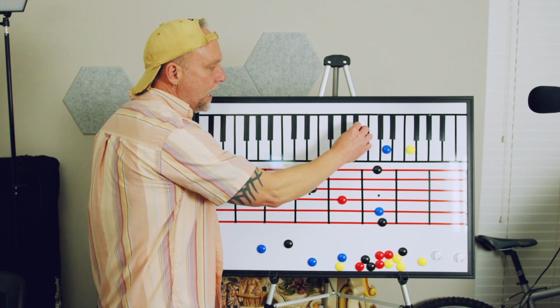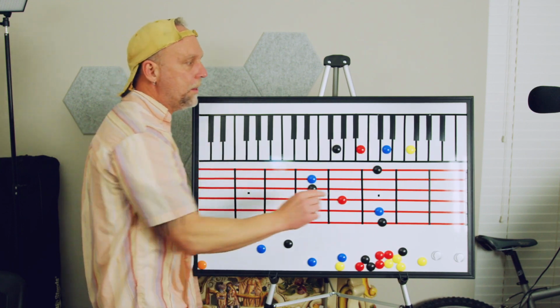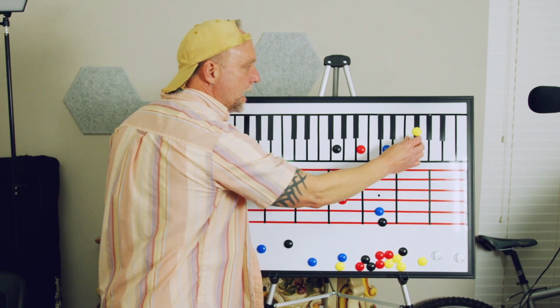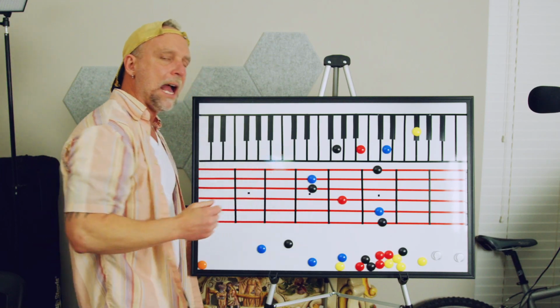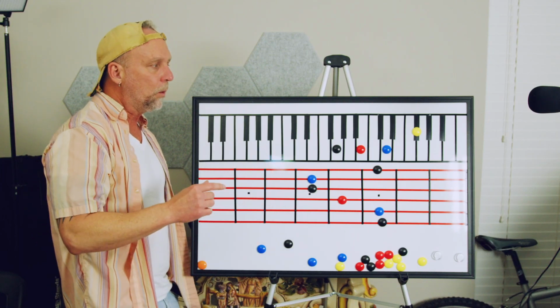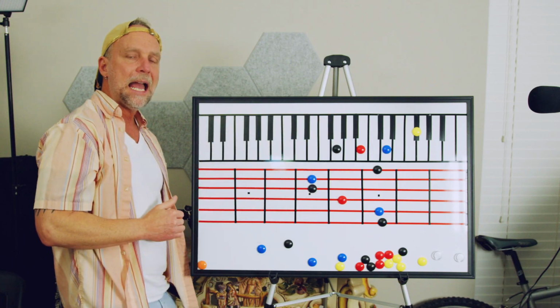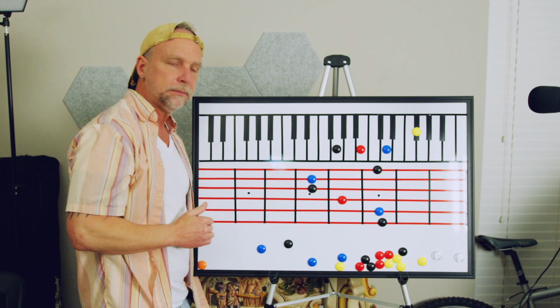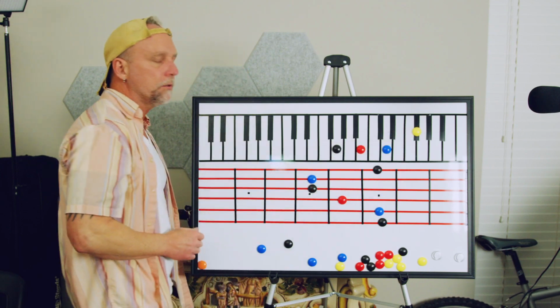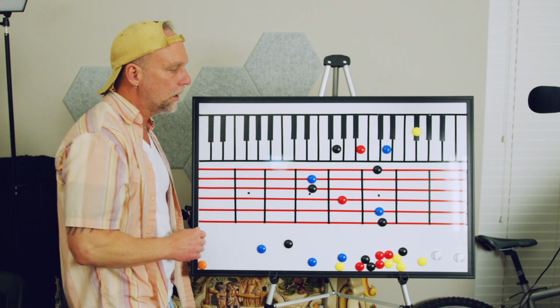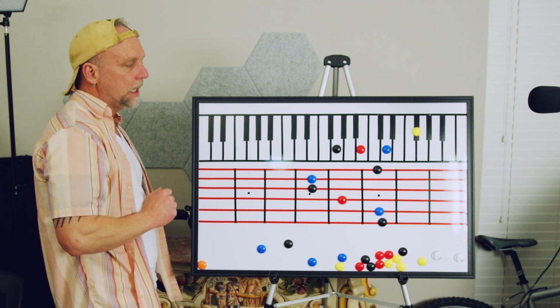But let's take this back to a major chord with a major 7th. In order to major the 7th, you raise it a half step. In order to make it just a regular 7th, a regular G7, you bring it back down a half step. So this is our G major 7 right here. All right, so here's our G chord.